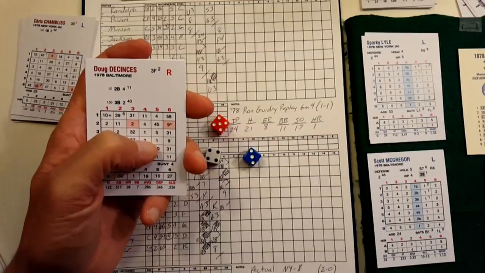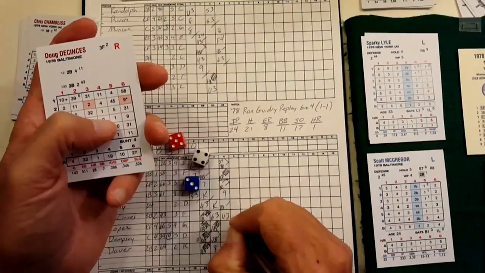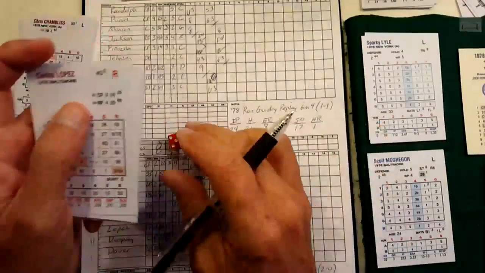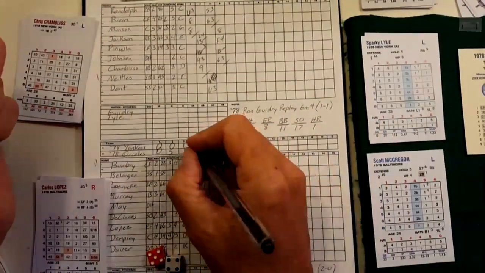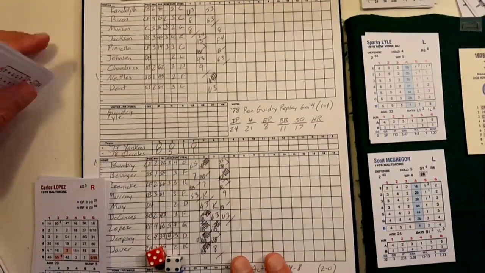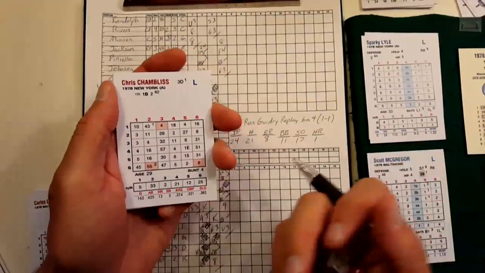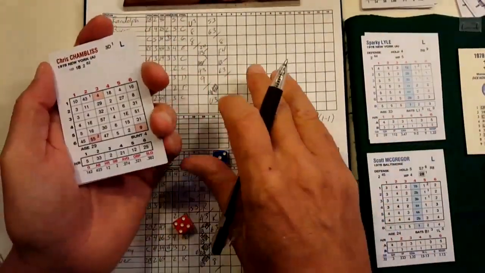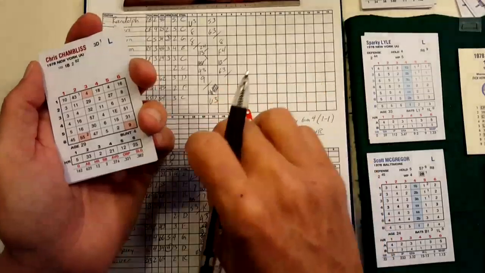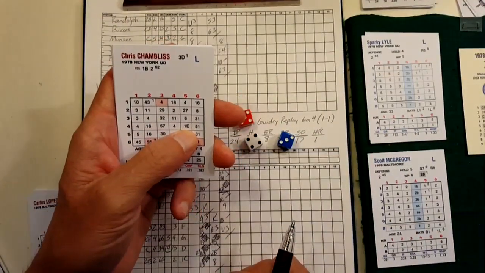So 2 column 5 will be a ground ball to first. Innings over, but they pick up another one. 7-1 Orioles. Scott McGregor, he only went 4 innings in real life.